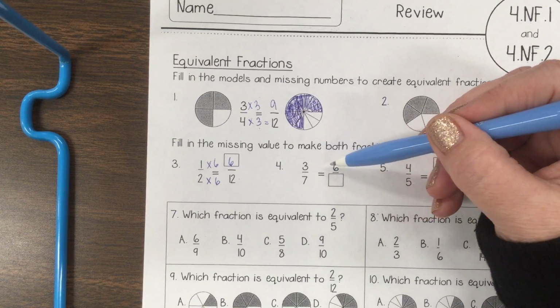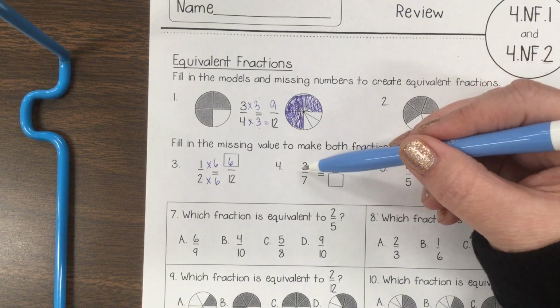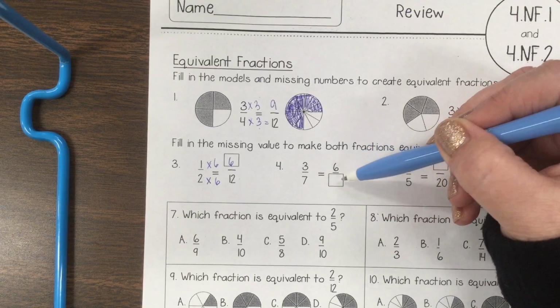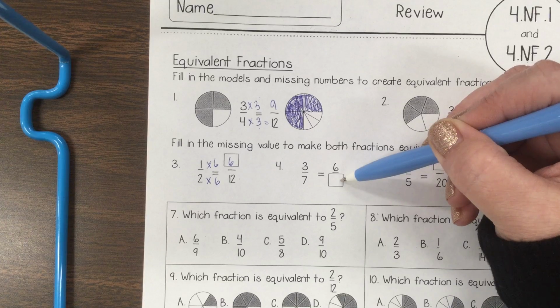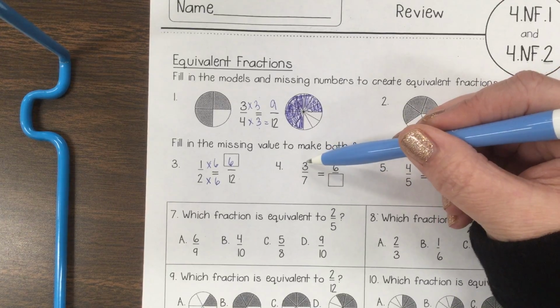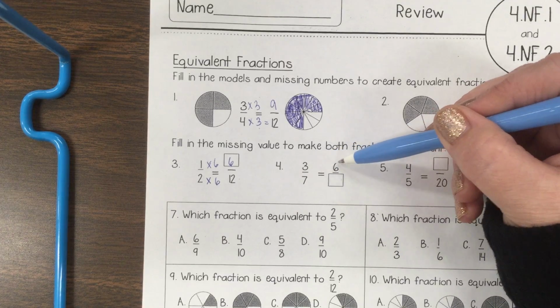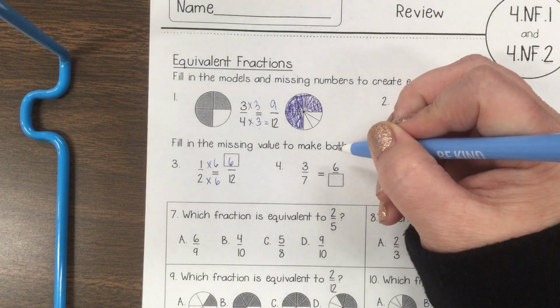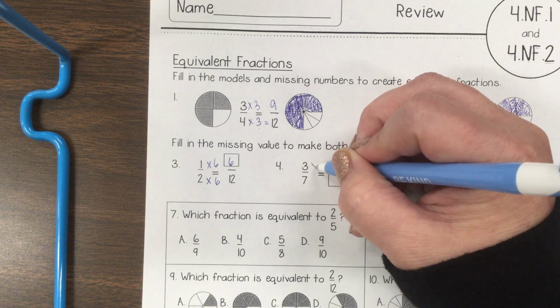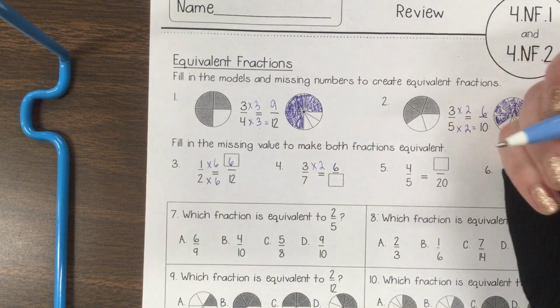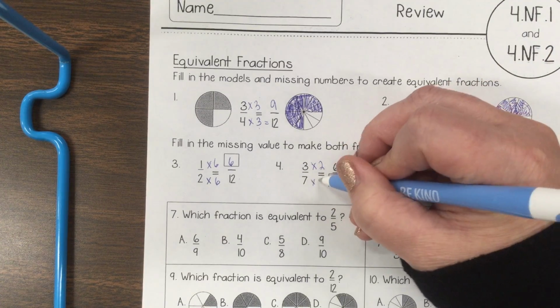Okay, so here for number 4, we have 3/7 is the same as 6 over what? What should our denominator be? So you should be thinking to yourself, what could I multiply by 3 to get me 6? I hope you're saying 2. 3 times 2 is 6. Now I could do 7 times 2.